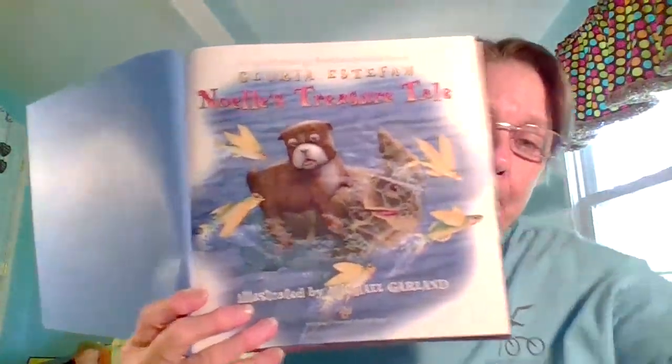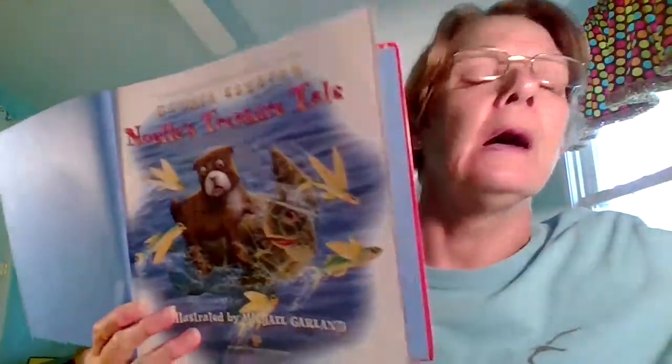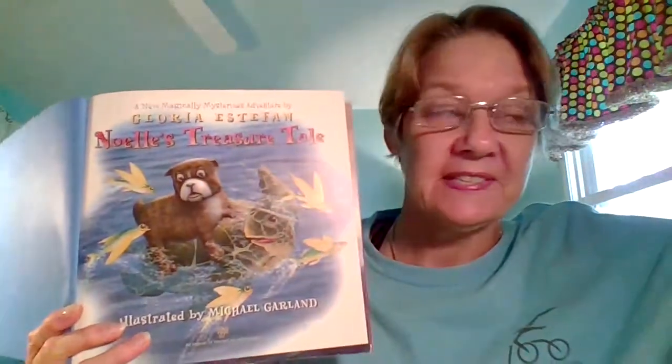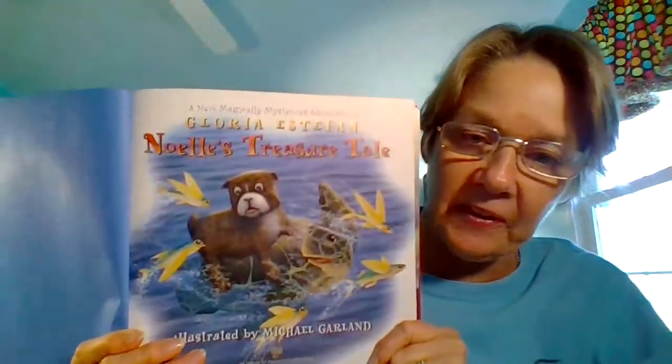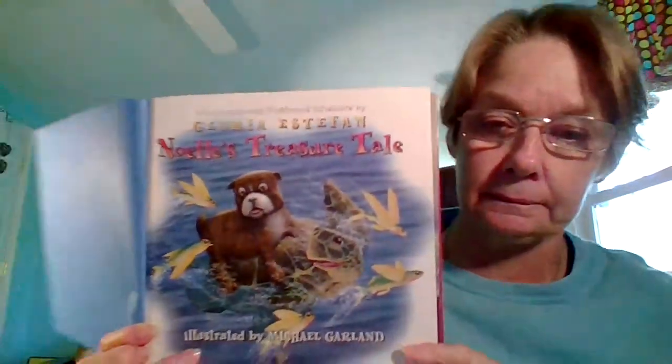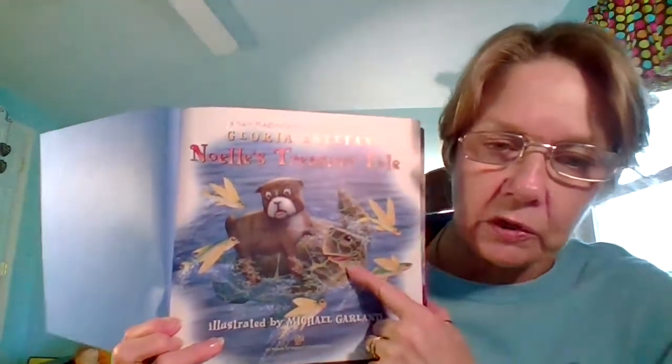Maybe if I put this up. She's riding on the back of a turtle, or a sea turtle, a tortoise. And it looks like there's some flying fish all around her. She looks a little scared, but the turtle looks just fine. I wonder why. Why would the sea turtle be just fine and the dog might be a little scared, do you think?